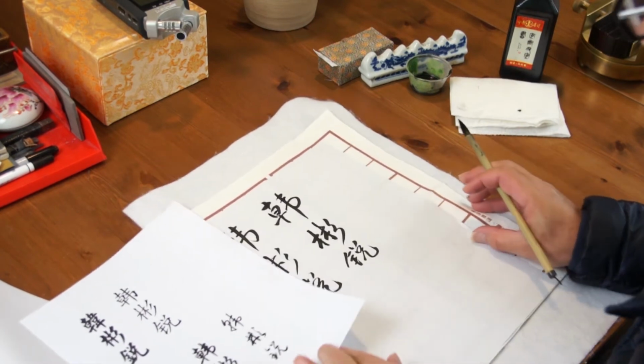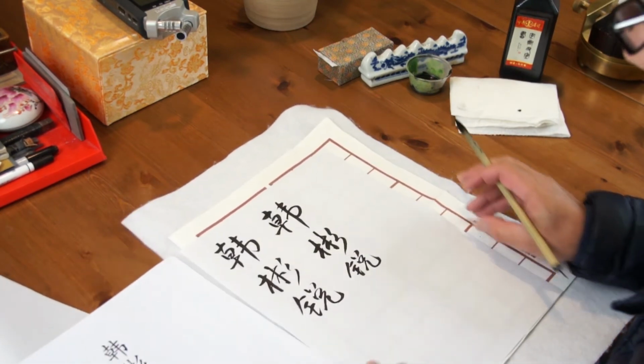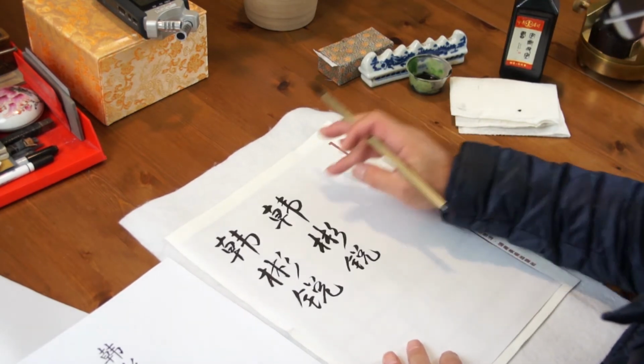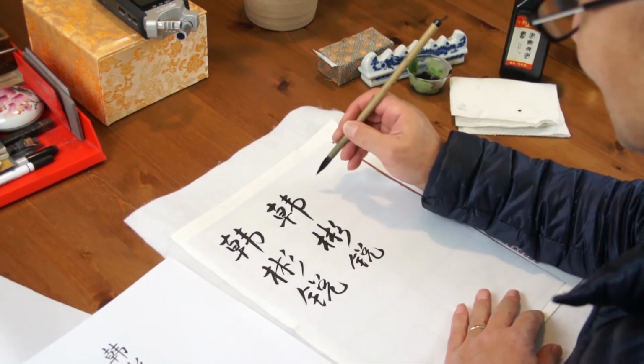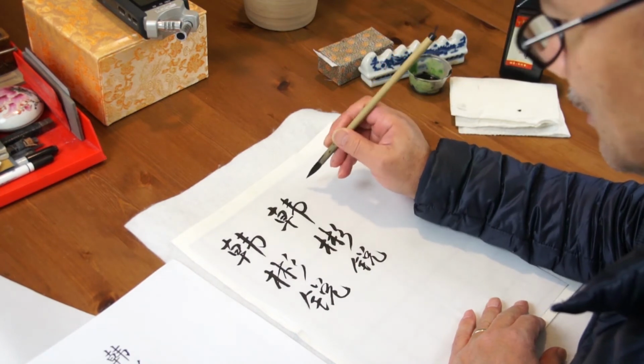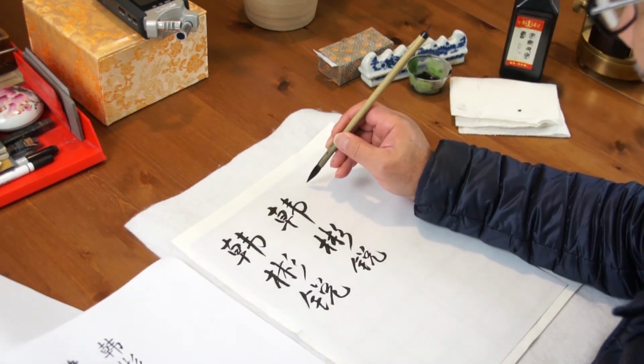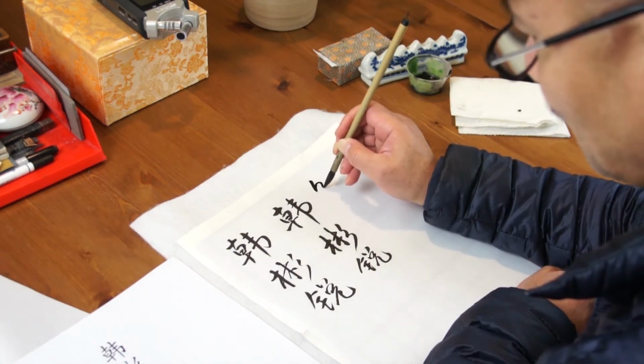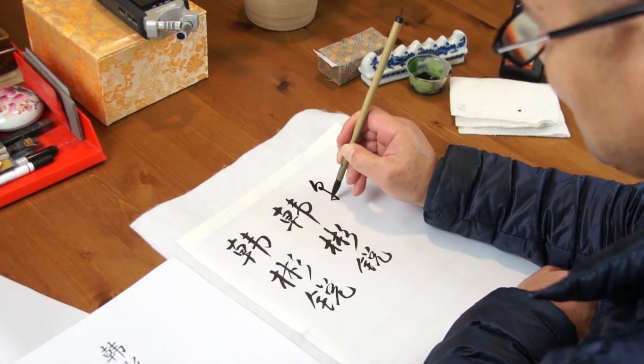And finally, I'd like to show the cursive style. I'll just write on the right side. So with this one, you can notice the difference, the stroke order may change. It has its own rules.